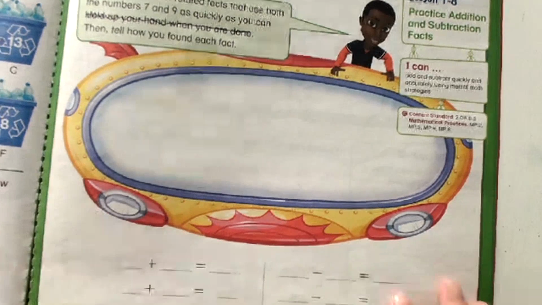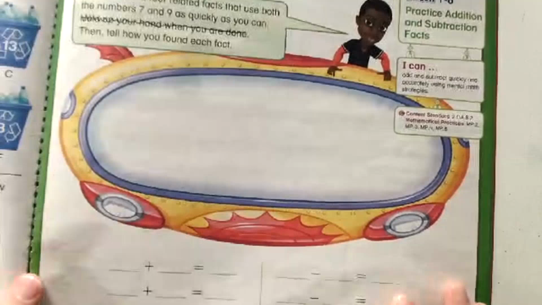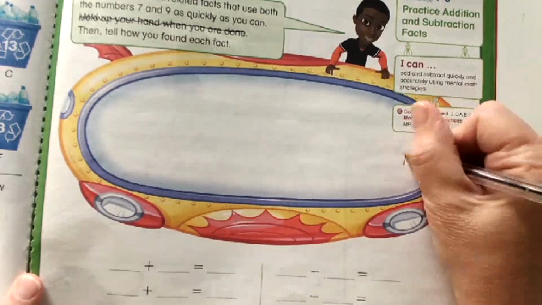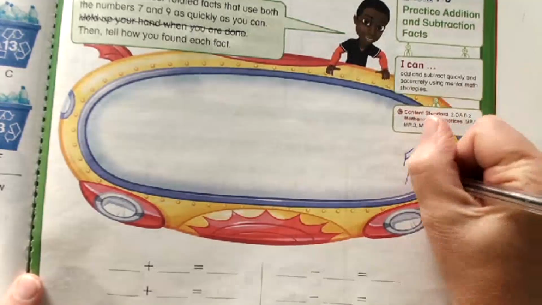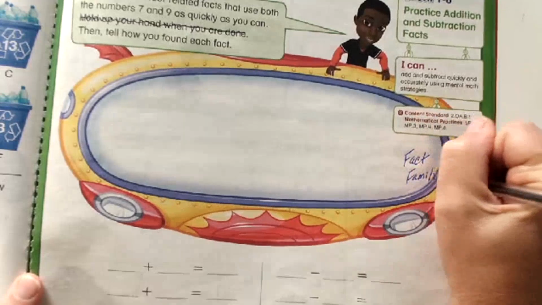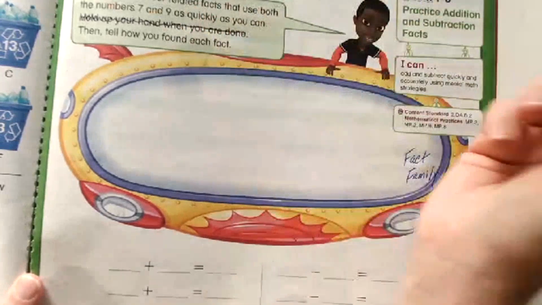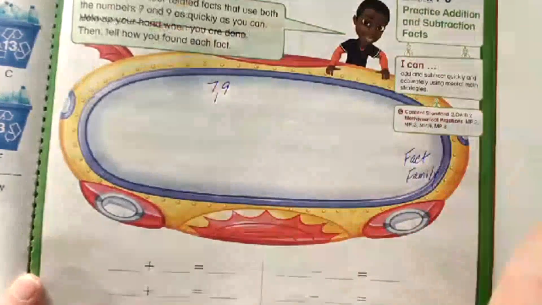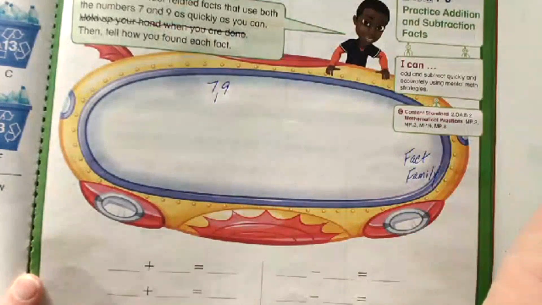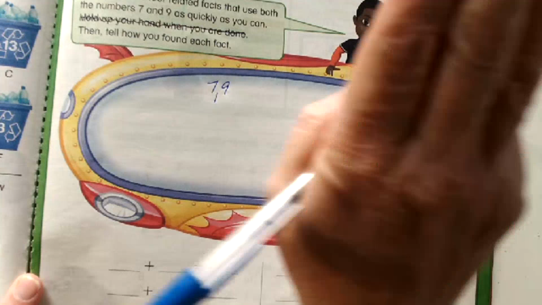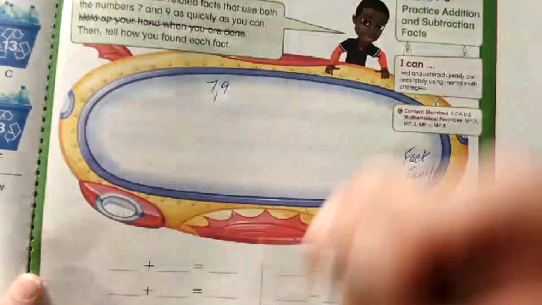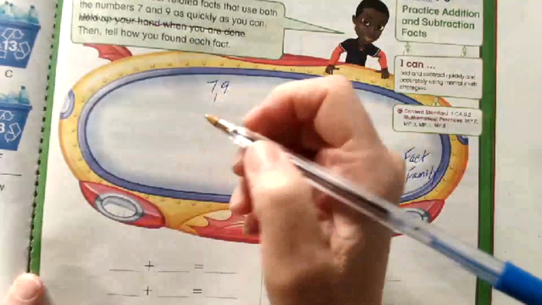All right, friends, you should be back. So let's think about your fact family. Now, if I'm going to look at a fact family for 7 and 9, I need to know the third number. Why? Because fact families are 3 related numbers. 1, 2, 3. So 7 and 9.